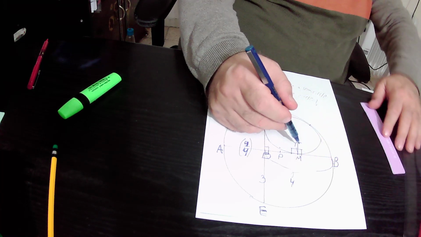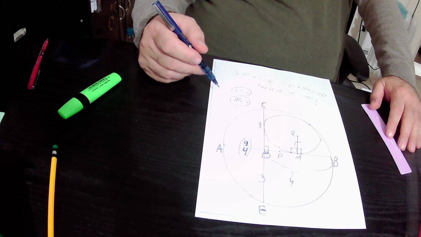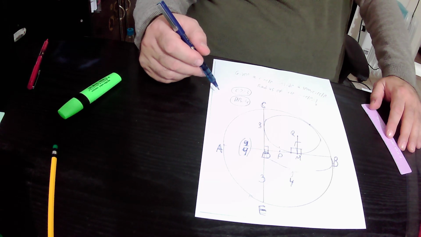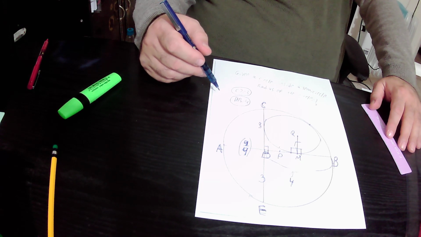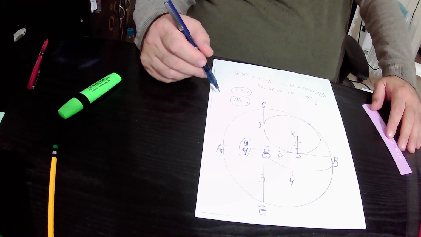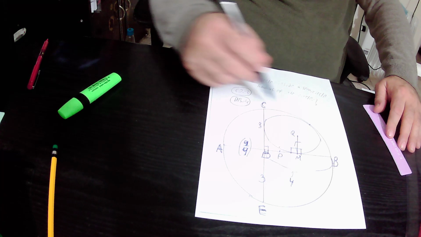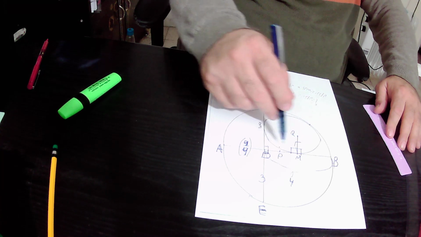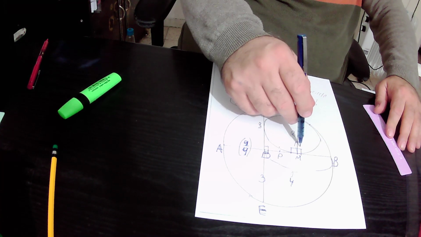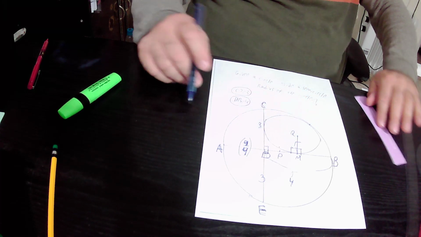According to the rule that I mentioned, whenever a radius is drawn to the point of tangency, the radius will be perpendicular to that tangent. In this case, the radius QM is perpendicular to the tangent DB, that is to say this angle equals 90 degrees, and this angle will also equal 90 degrees.